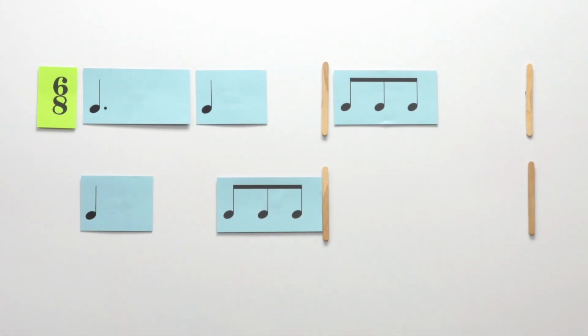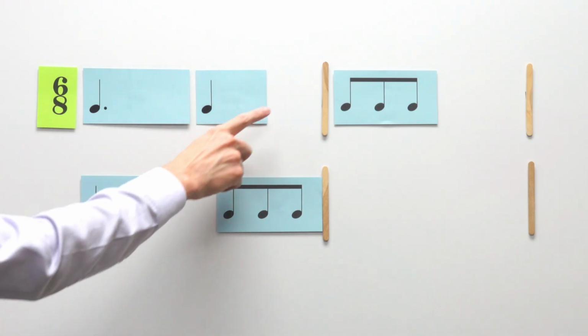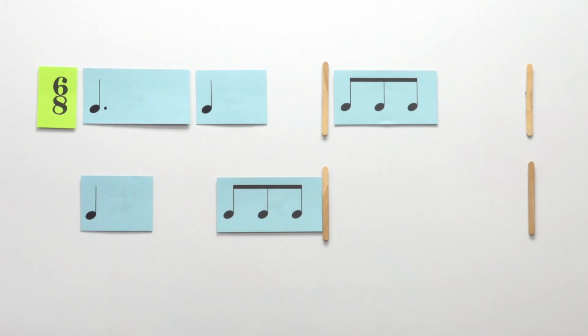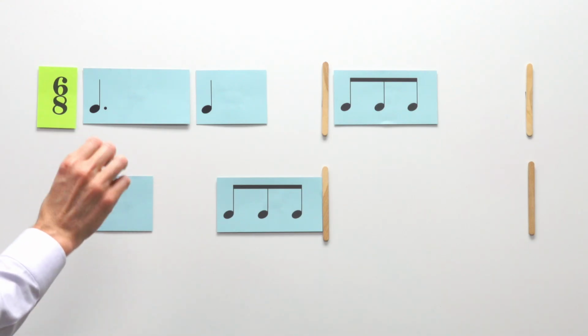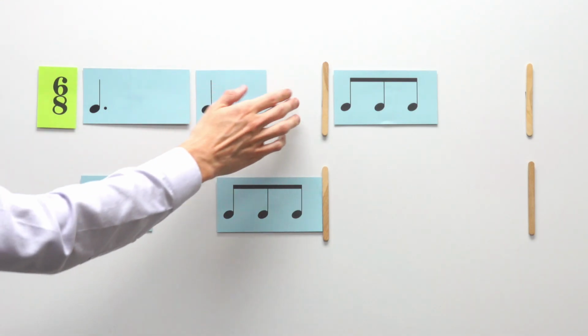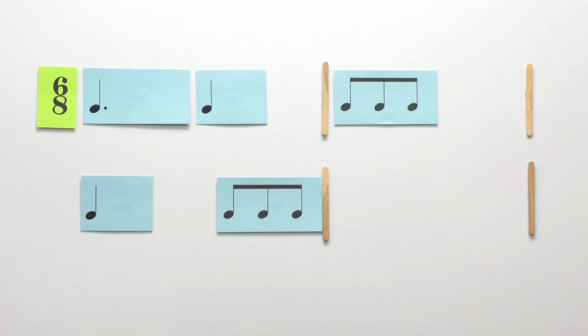Here's another rhythm to try. What's our time signature? Hey, wait a minute. There's some notes missing. Oh, that's on purpose. I'd like you to help me figure out what note could fit in the blank spaces to make these measures complete. So what's our time signature? If you said 6/8, you're correct.